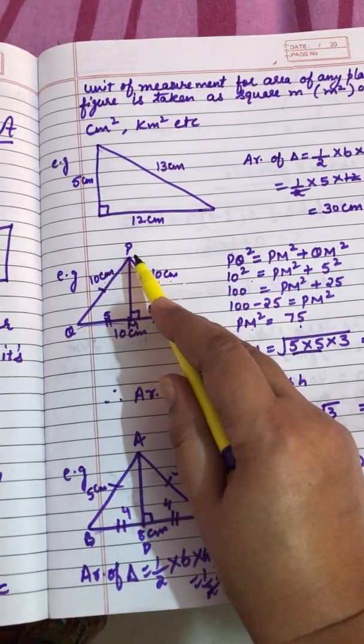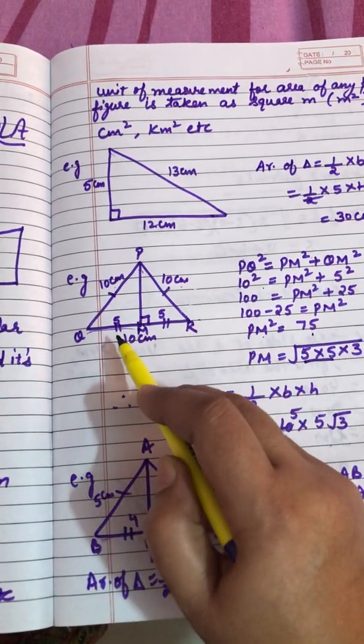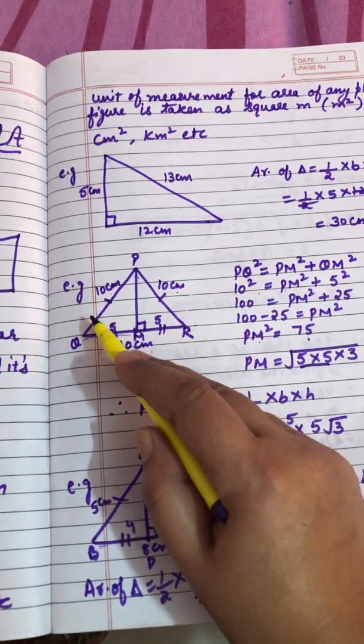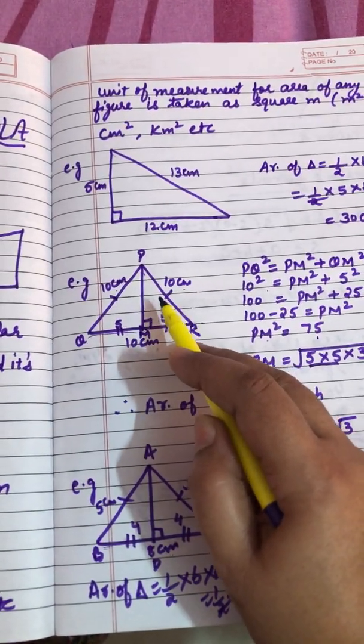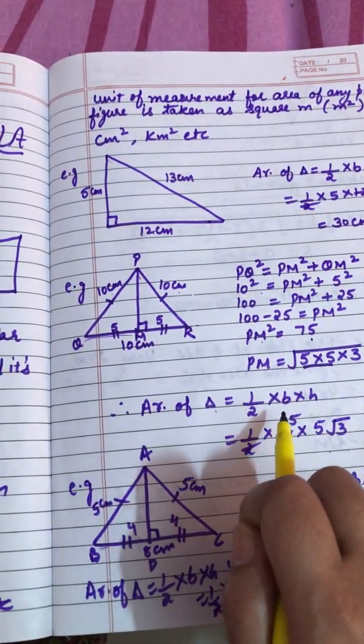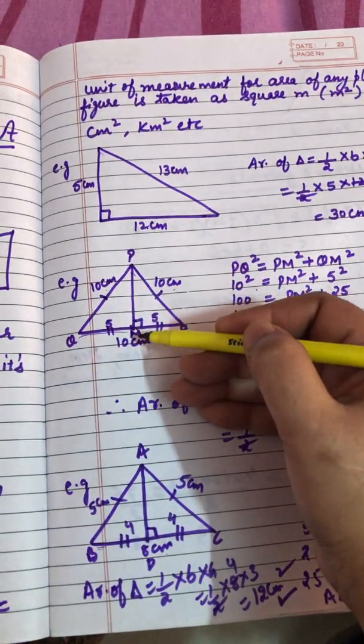So let us take an example of a triangle PQR whose all sides are equal. We know that an equilateral triangle has all sides equal. So let each side be 10 centimeter. Now we want to find its area. So again we have to use this formula, half into base into height. But you can see we do not have this height.